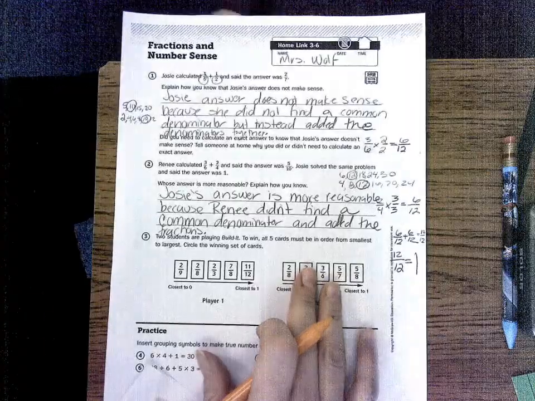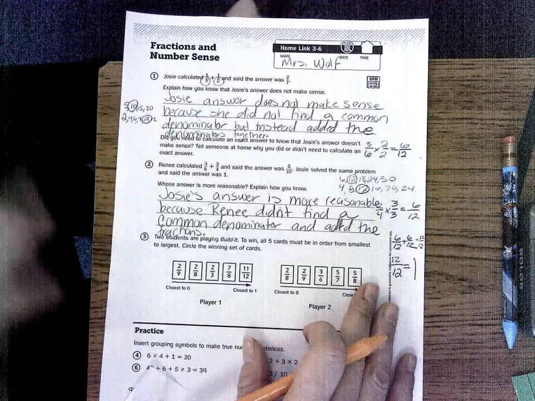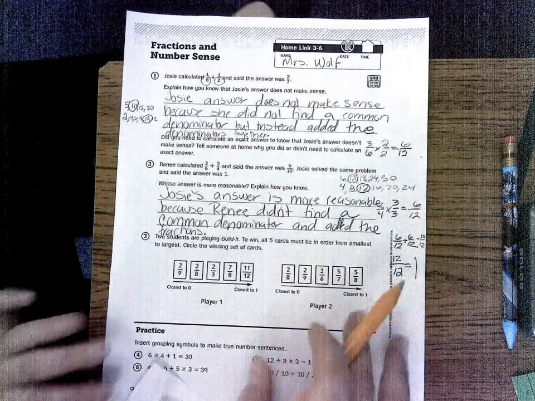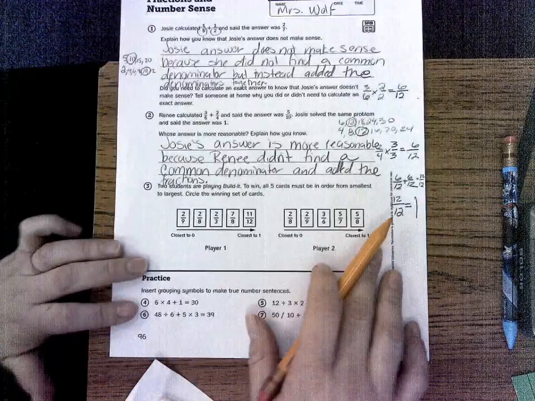Okay, that's one way. You could also say that Josie's correct because when you find a common denominator, you get 1. Now let's look at this next part.